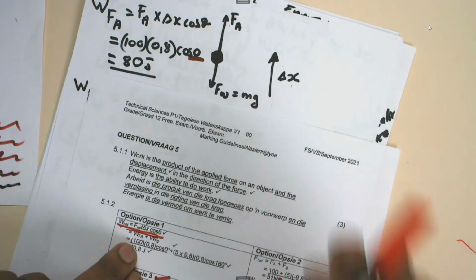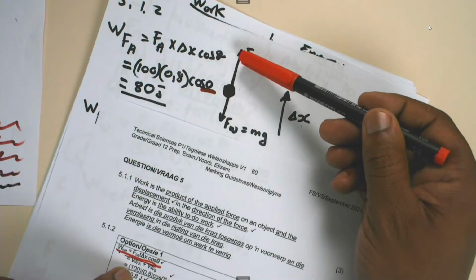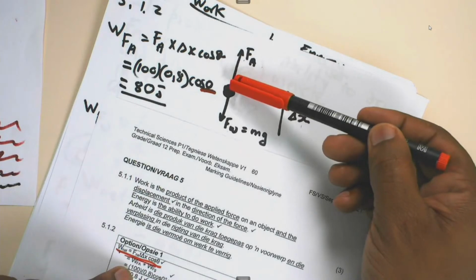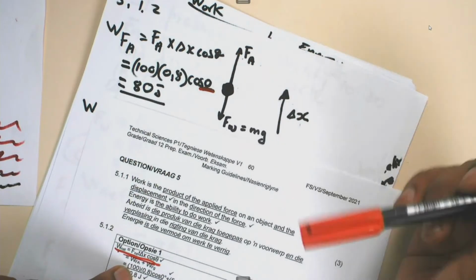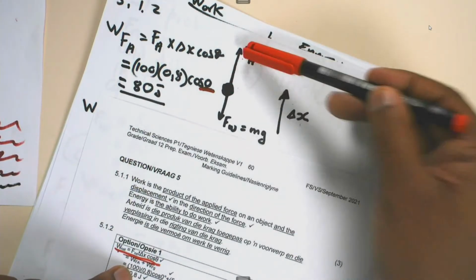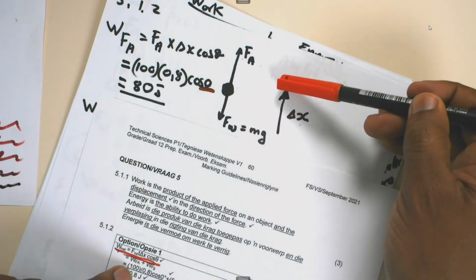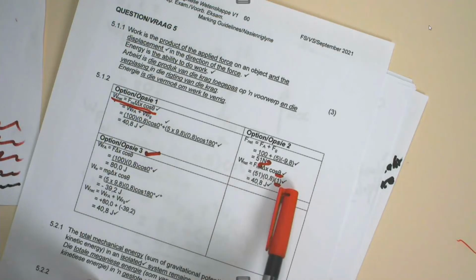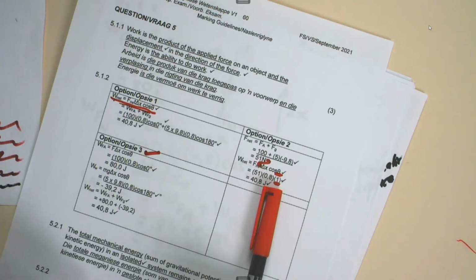Because from the free body diagram, hence I made this one somehow longer, it says my net force will be in the direction upwards. So if it's upwards, it's still in the same direction as the displacement.